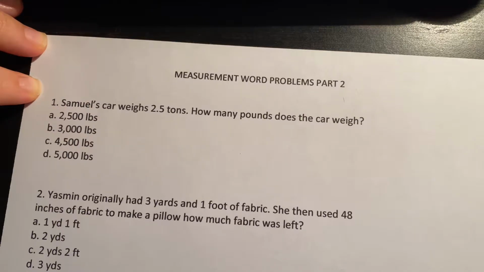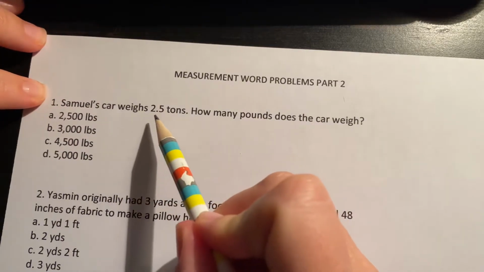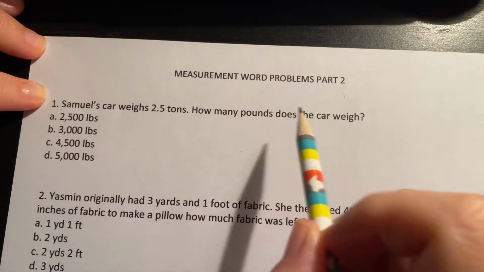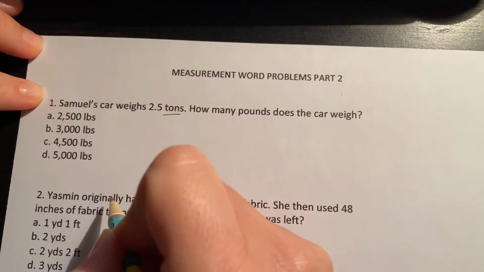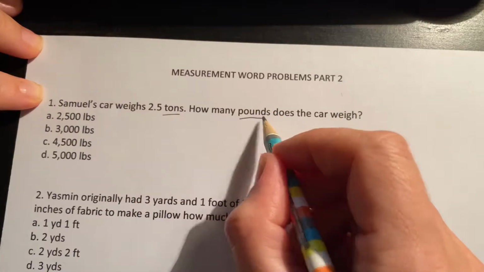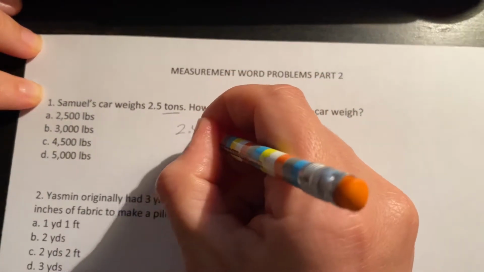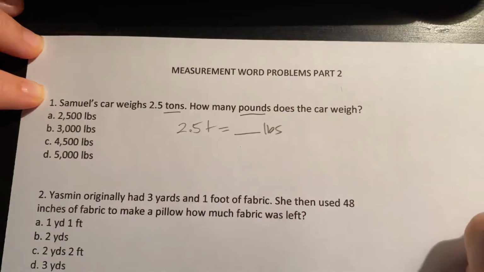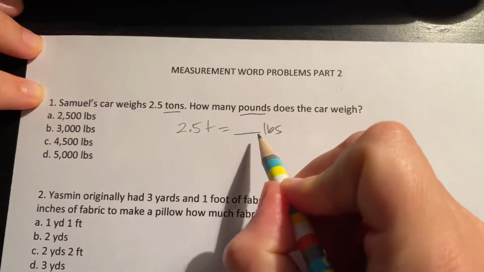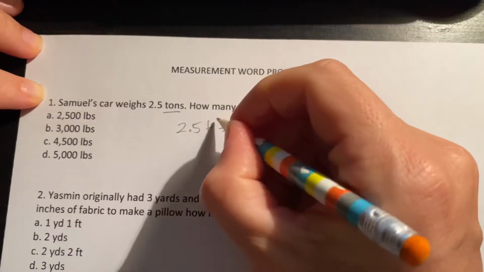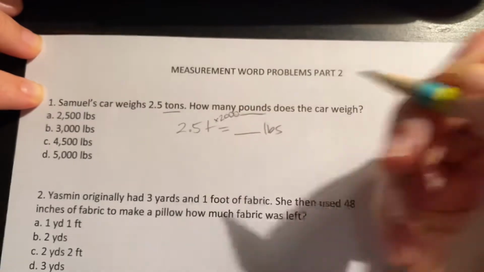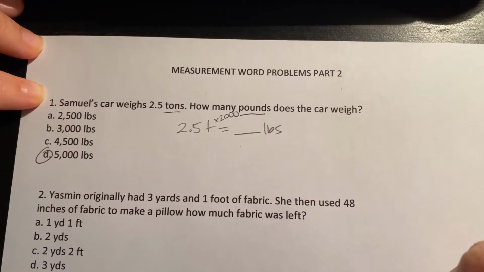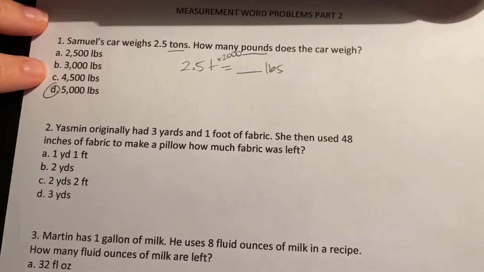All right, so for this first one, Samuel's car weighs 2.5 tons. How many pounds does the car weigh? So we are going from tons and we need to convert that to pounds. So we are going from big to small. Big to small, multiply all. There are 2,000 pounds in 1 ton. So I'm just gonna multiply by 2,000 and that gives me 5,000. Go ahead and pause and work on the next one.